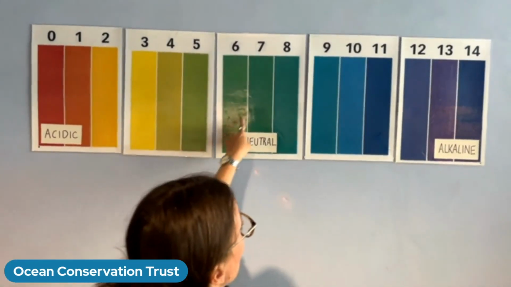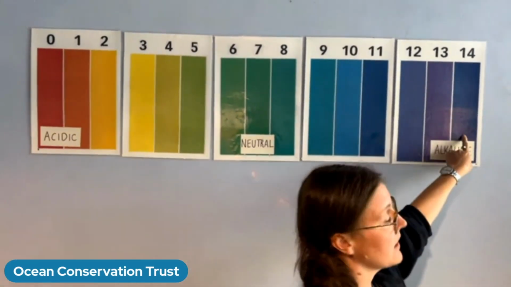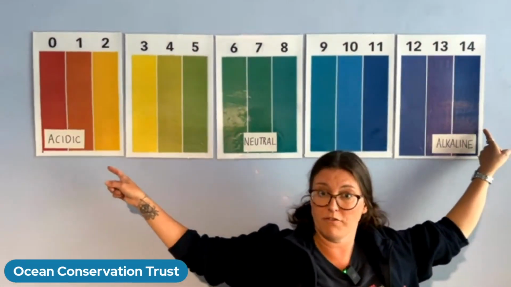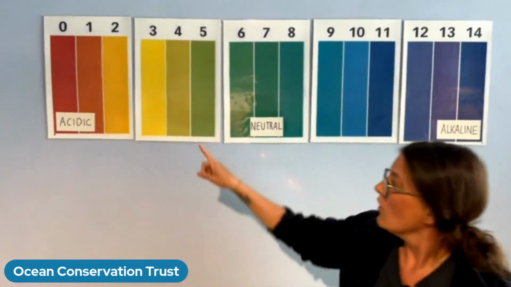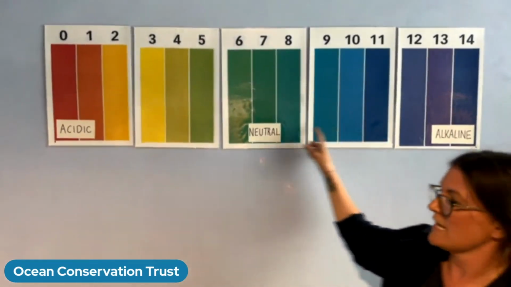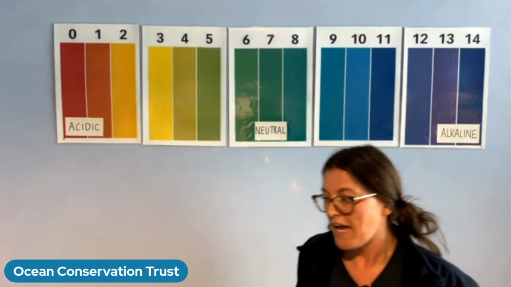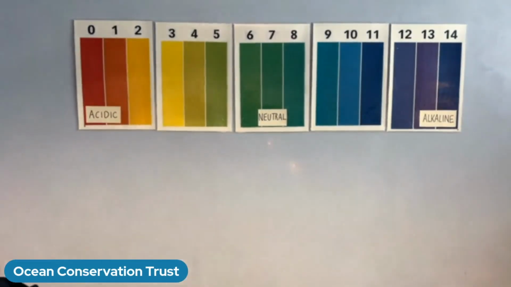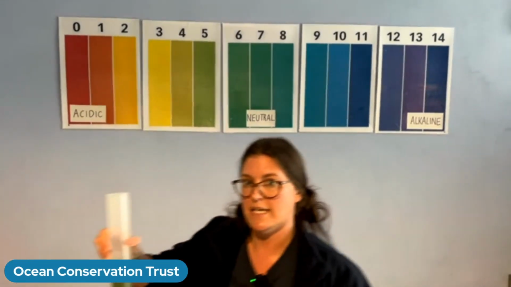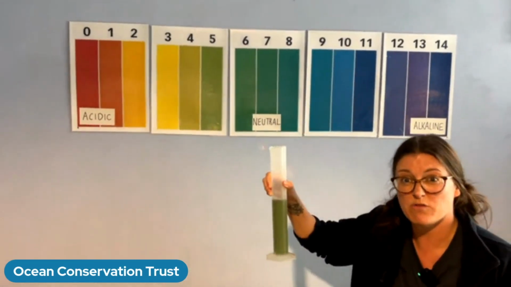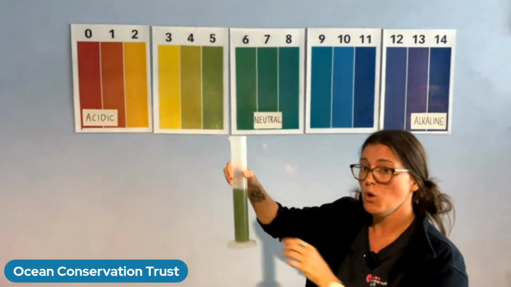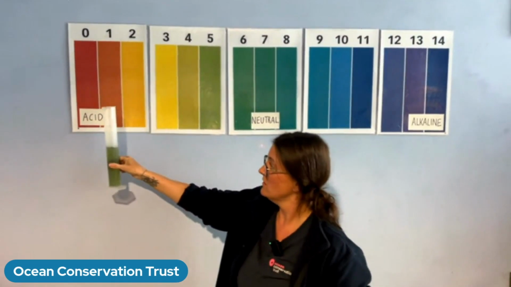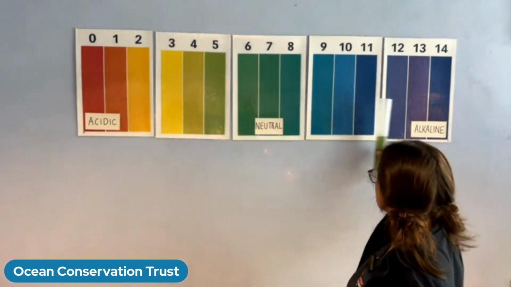And it goes all the way through neutral to alkaline, which is the opposite of acidic. Now, these different states are represented by a colour. And if you take something called universal indicator and you add it to some water or any liquid really, it will tell you where on the pH scale your liquid is sitting.